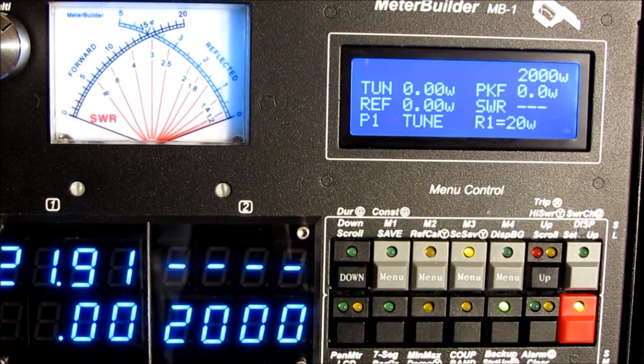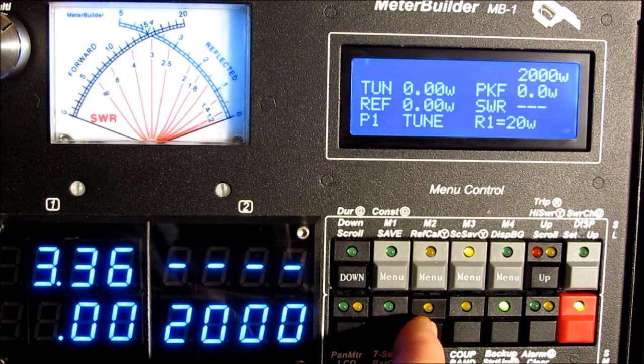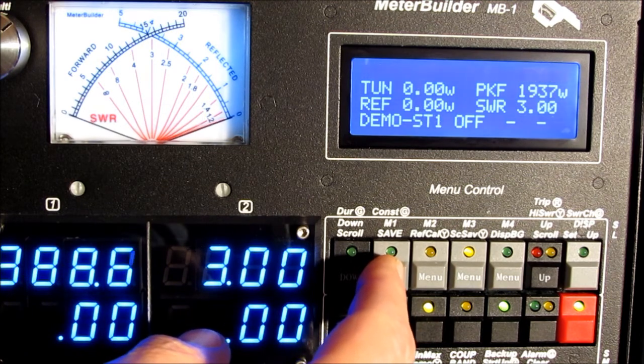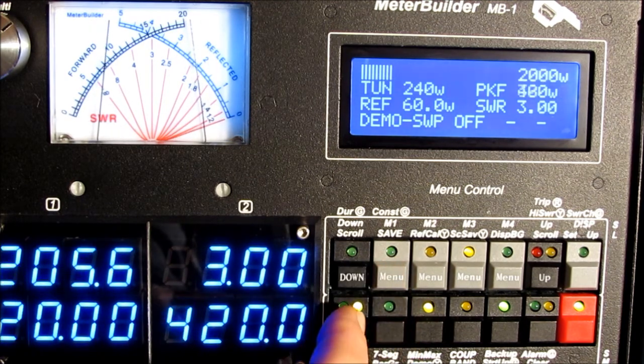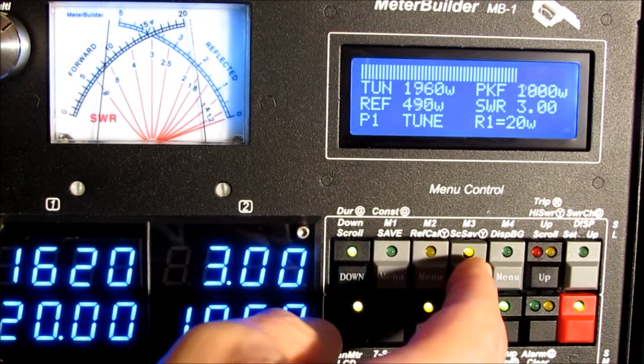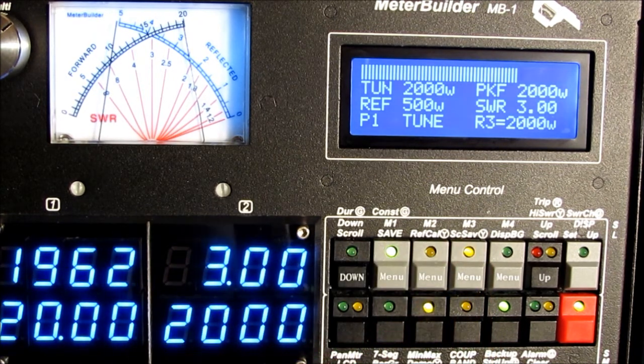And now the meter should. Let me go ahead and put the sweep back on. And let's see how we do now.